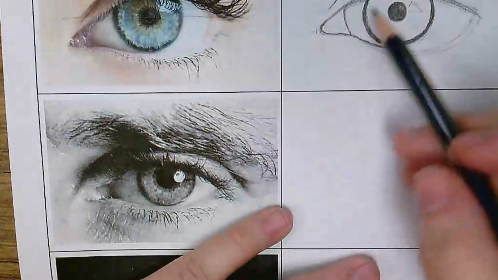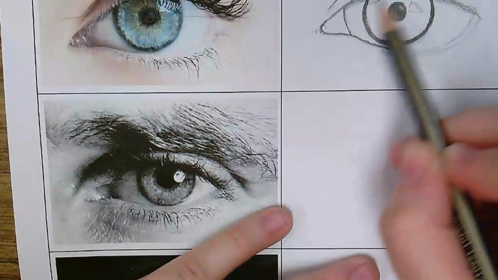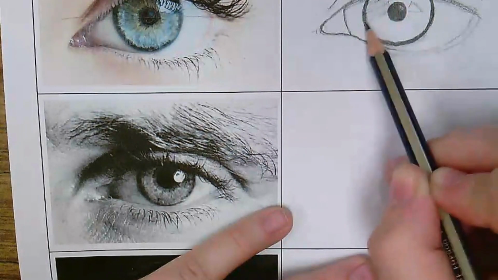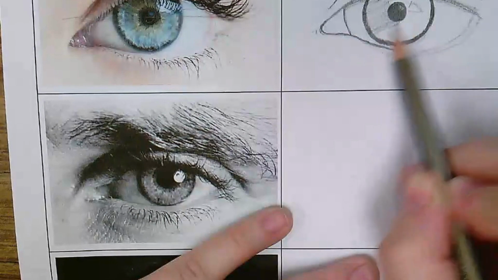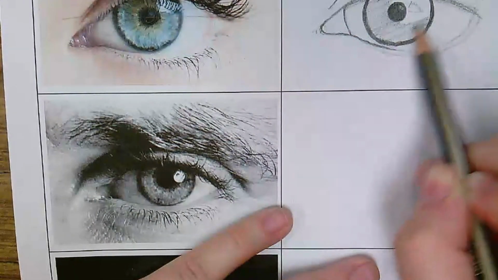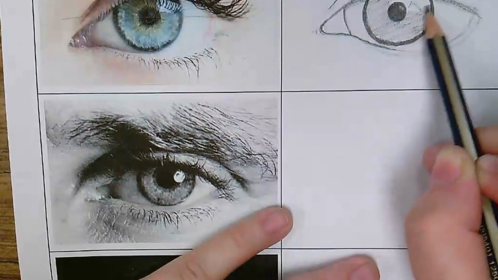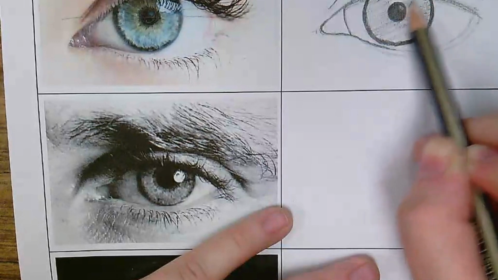So I'm going to try to leave that alone. The first thing I'm going to do is go over a light value on the eye to give it a base value so I can get started. I want this to be as smooth as I can get it because I'm going to be creating lines in different directions here shortly.